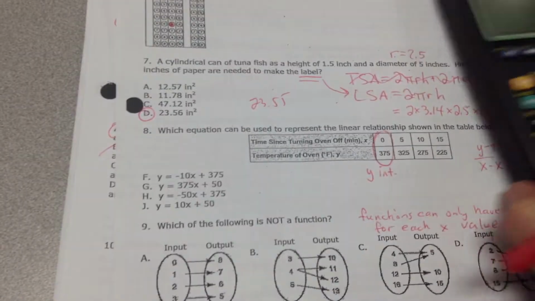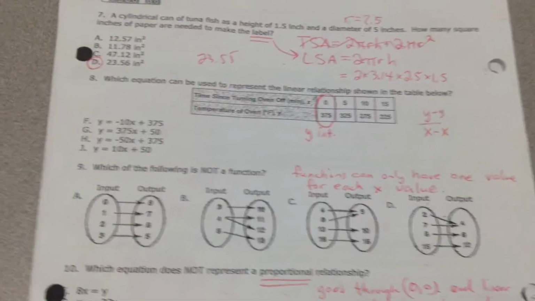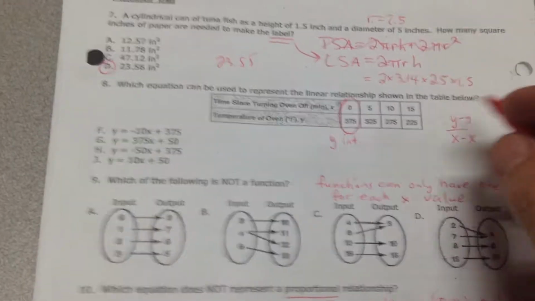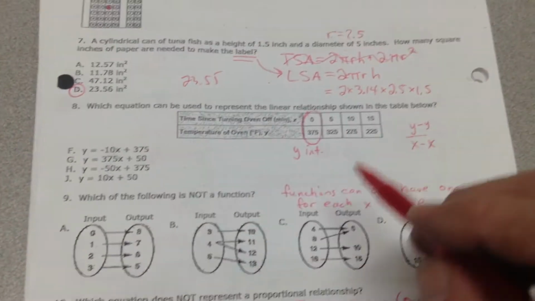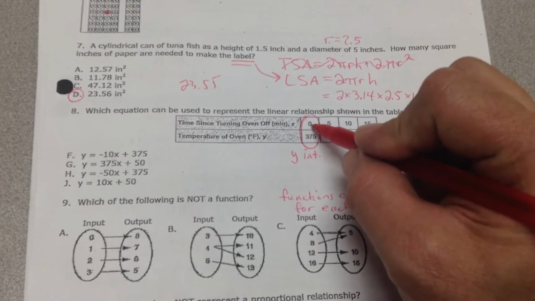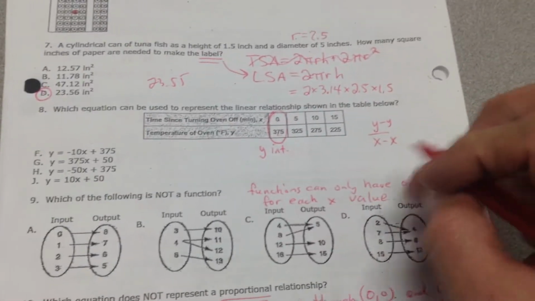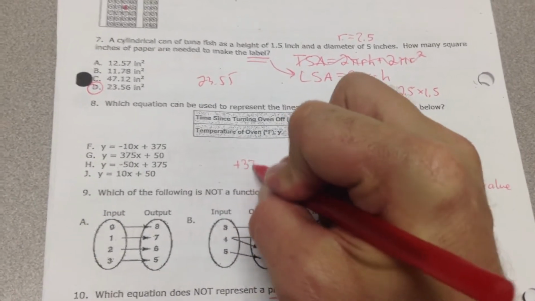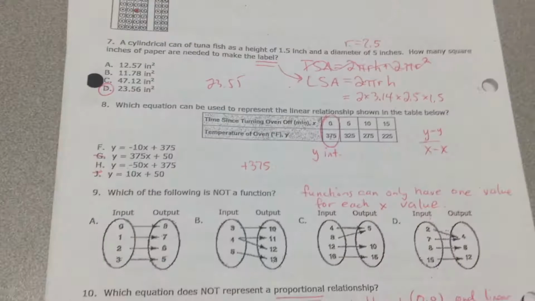Okay, number 8, which we've been doing a little bit lately in class, is finding the equation when we have a chart here. So it says write the equation. Which equation would work? Well, the first thing we want to look at is to find our y-intercept. If it's got a 0 in it, the number on the bottom is our y-intercept. So our y-intercept is plus 375, which eliminates J and G as answers.